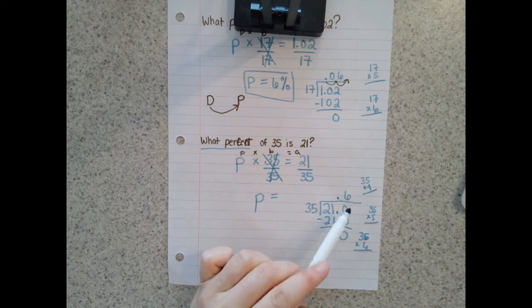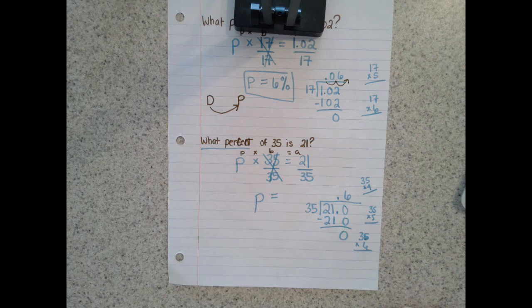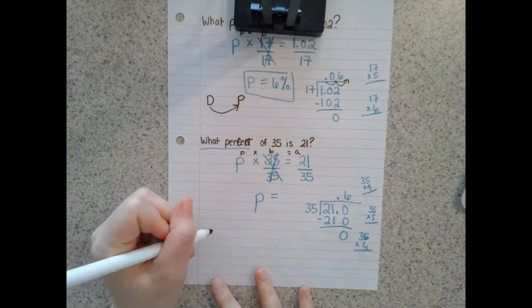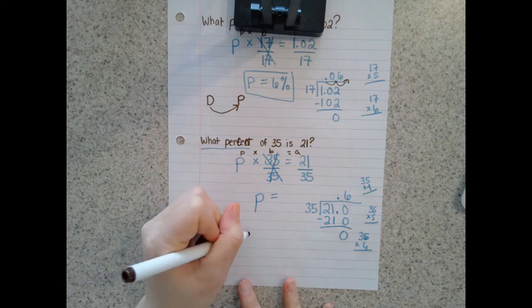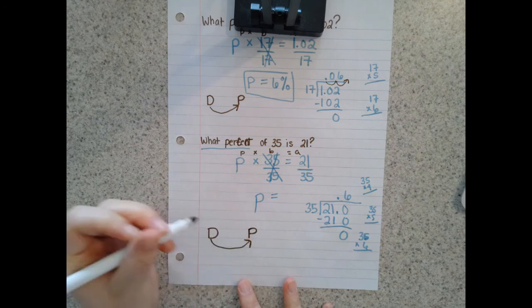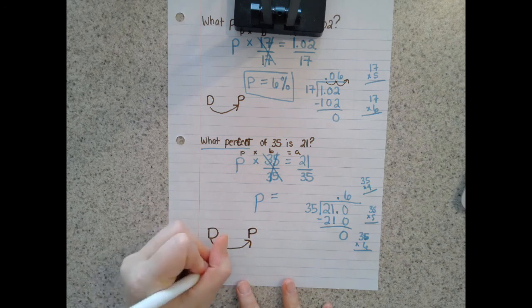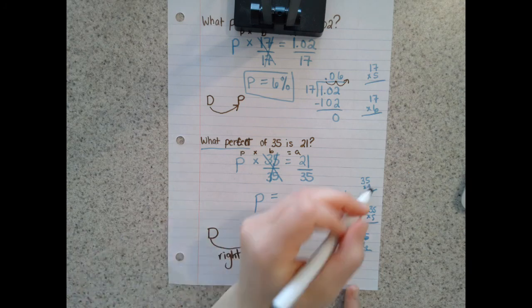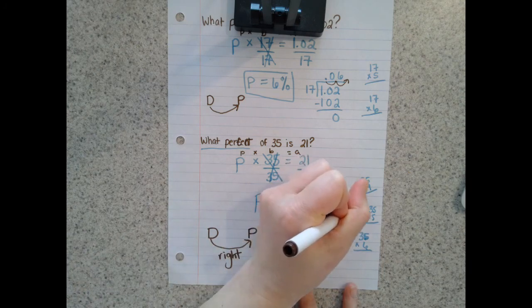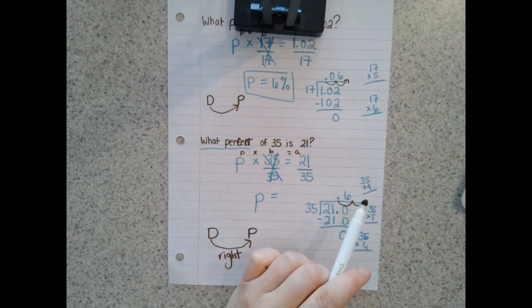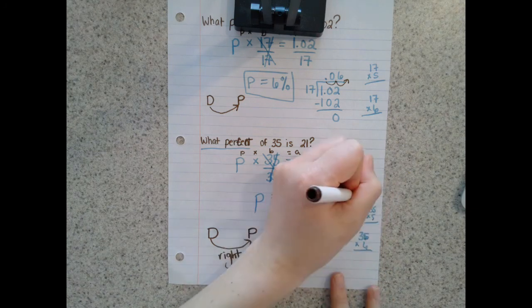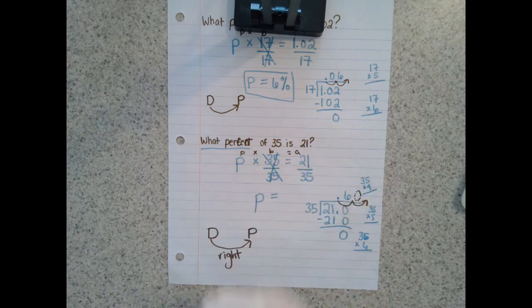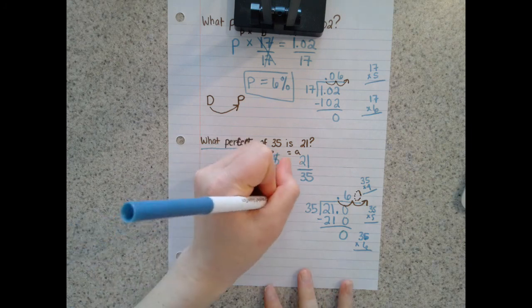So again, this is my percent answer. It is just in decimal form. I need to convert it to a percent before I'm finished. Thinking about the alphabet, D is over here, P is over here. We're going from decimal to percent, so we need to move to the right, always 2 spaces. Take this decimal, go over once, twice. Now we have a blank here that we need to fill in with a 0. 0.6 as a percent is 60%.